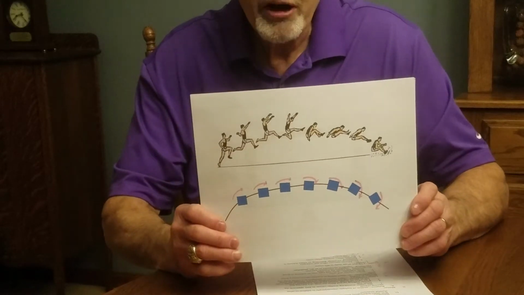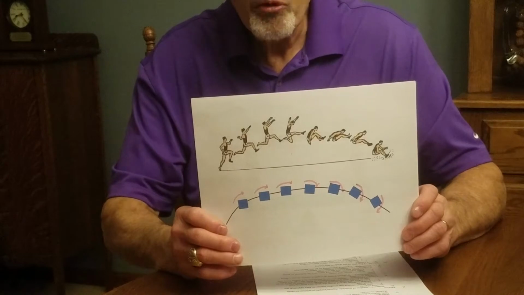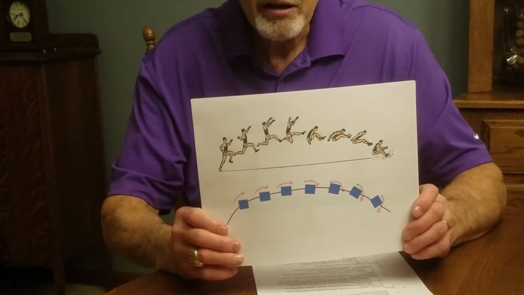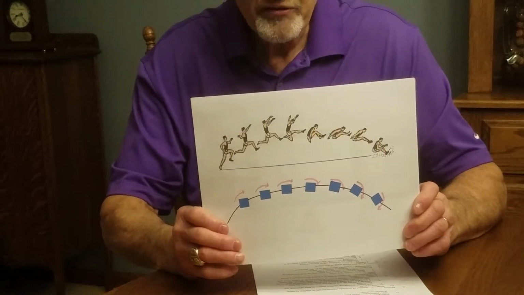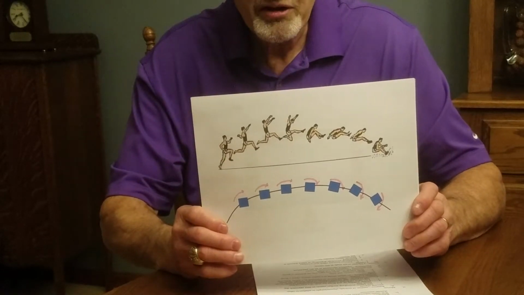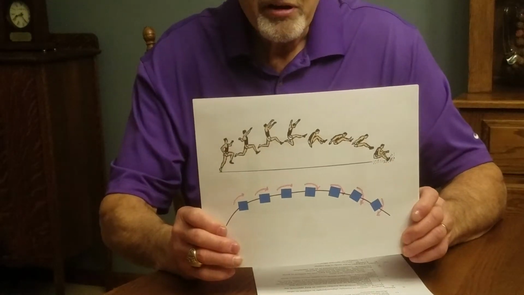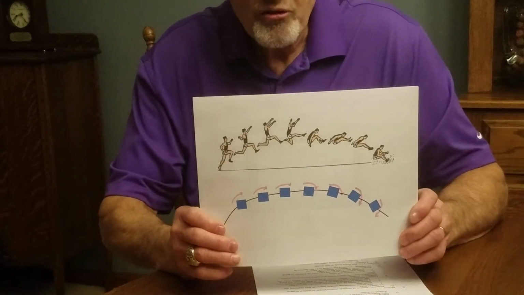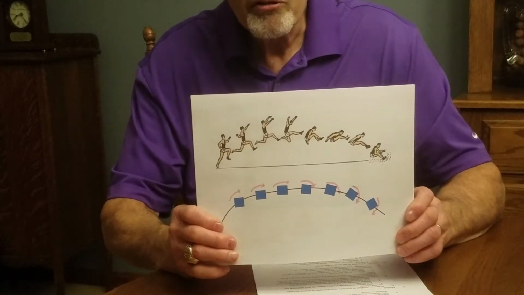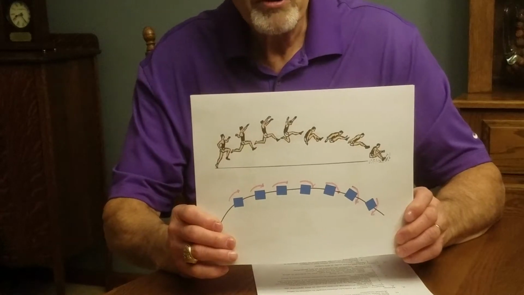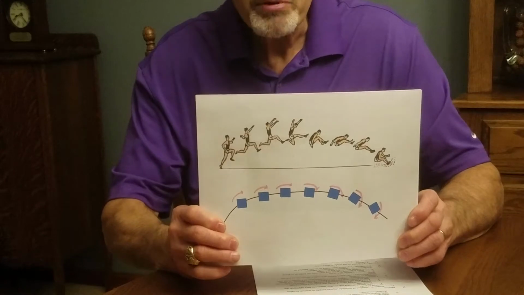Now in the bottom drawing, what I've done is give you the parabolic arc and then draw squares representing the body and then tilt them to some degree, showing that as the body moves through that arc, it will continue to rotate forward. Now hopefully you can see the problem with that, and we'll talk a little later, not in this video, but another time, about how a long jumper might compensate for that.